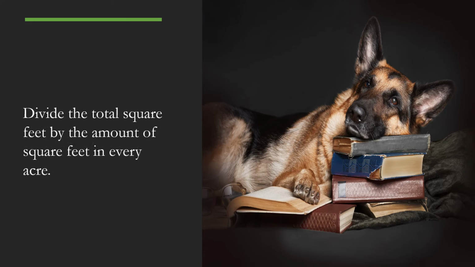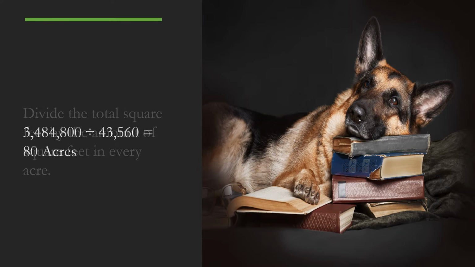Divide the total square feet by the amount of square feet in every acre. 3,484,800 divided by 43,560 equals 80 acres.